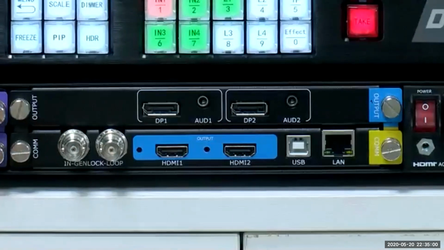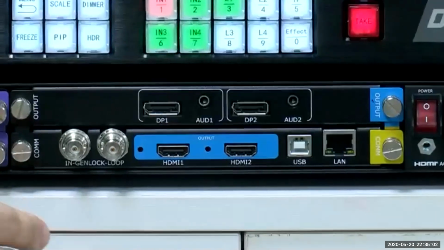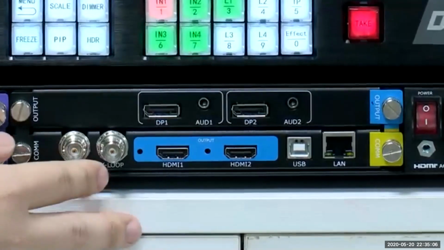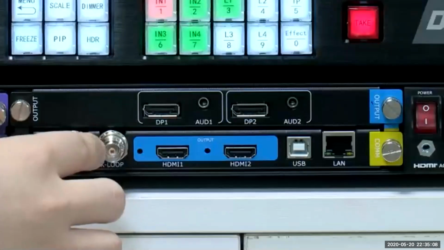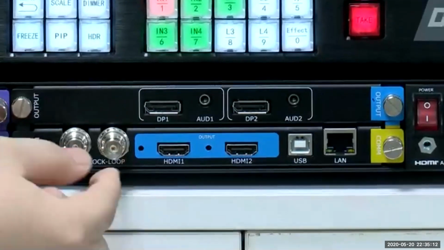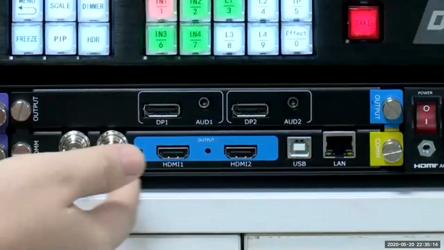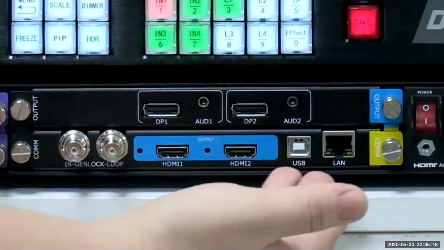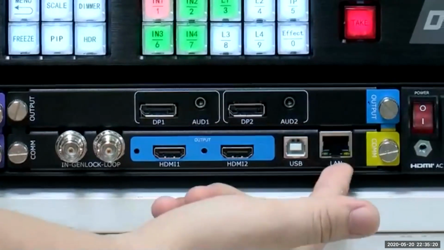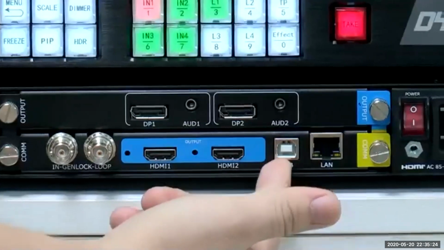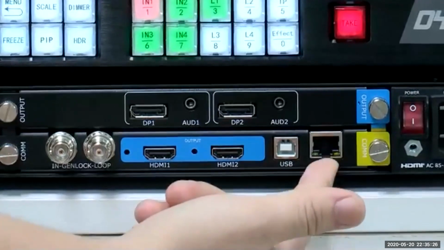With this Genlock loop, it will support multi-device split, and Eric will show it in the presentation later, where two devices are shown together. And on the right of the HDMI outputs are two communication ports, USB ports, and the LAN port.